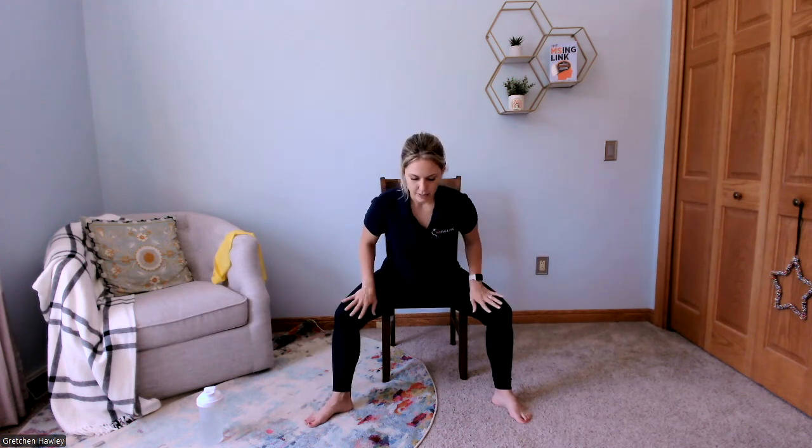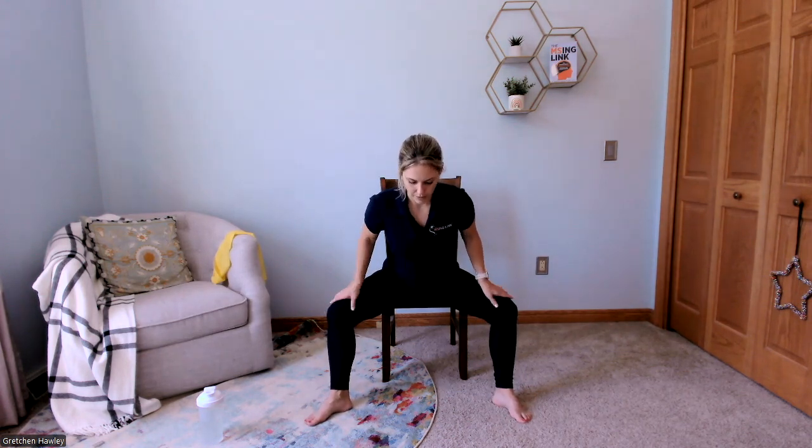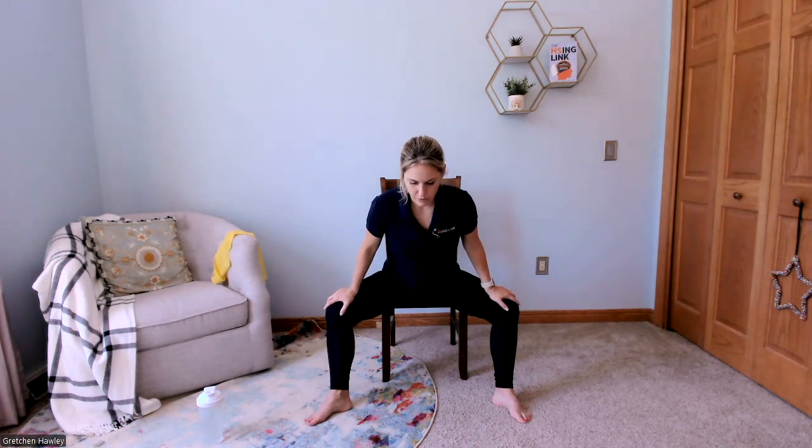Once your feet and knees are as wide as you can be, hands are on your lower thighs, hinging forward and pressing open. If you want to do one leg at a time, one leg comes in, one leg gets fully straight. The straighter your leg and the straighter your knee, the more of a stretch you'll feel on your inner thigh. So any of those options are good options.